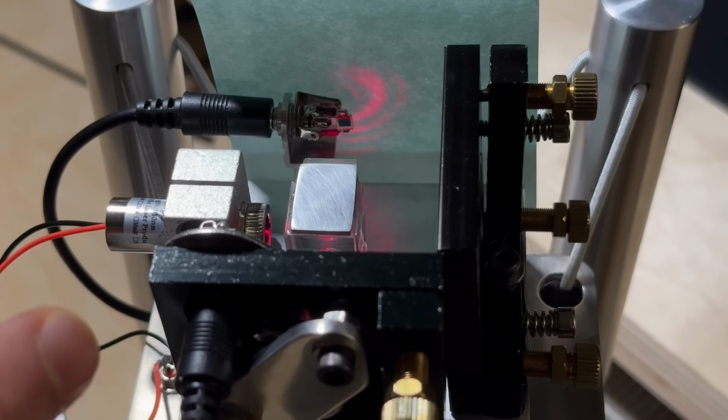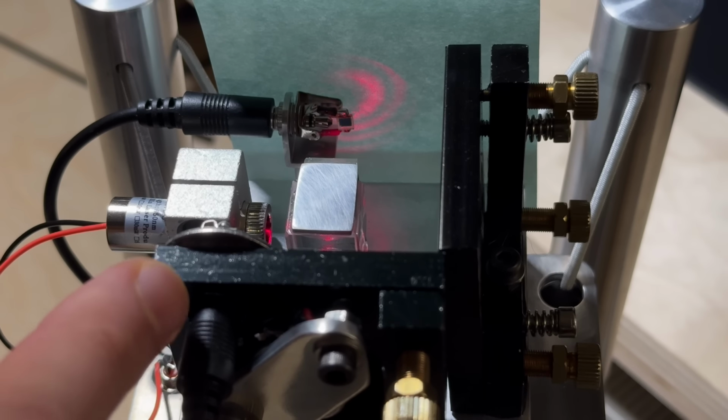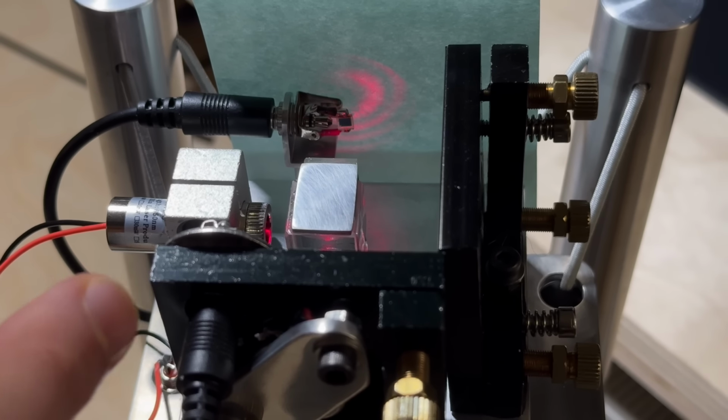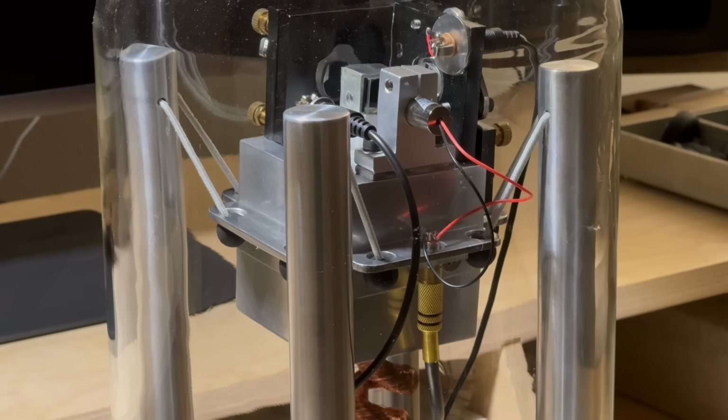I can just touch it and it'll change. And actually, it can even sense me walking around even though I mounted it on a big metal cube and suspended it by shock cords.